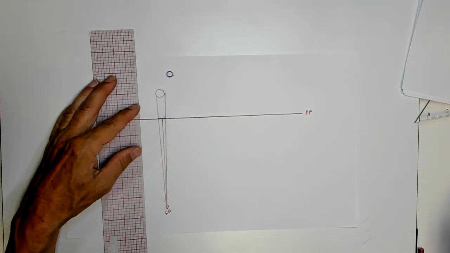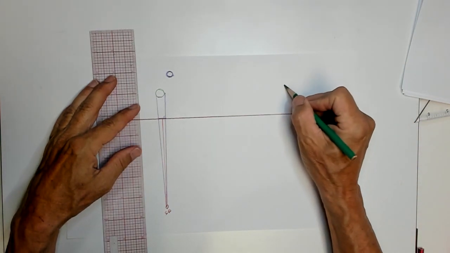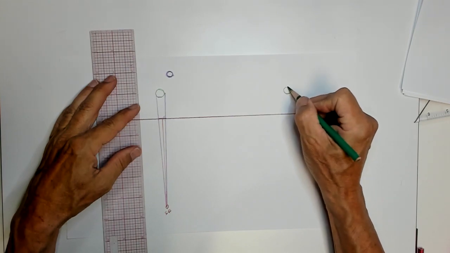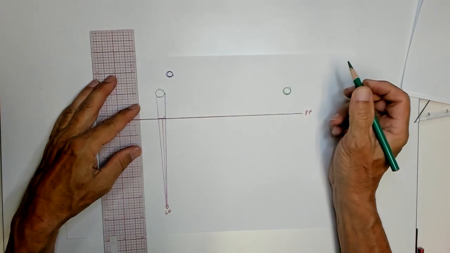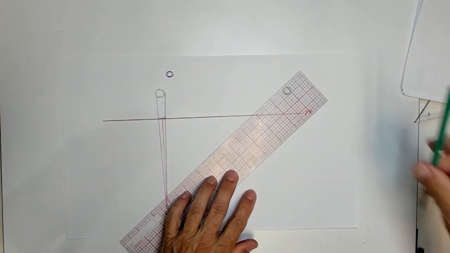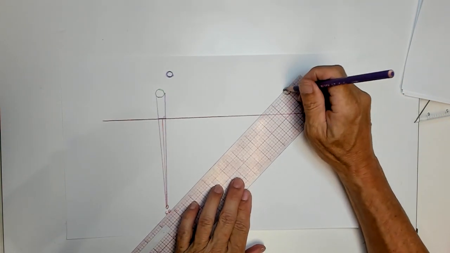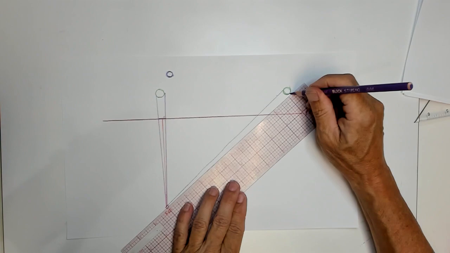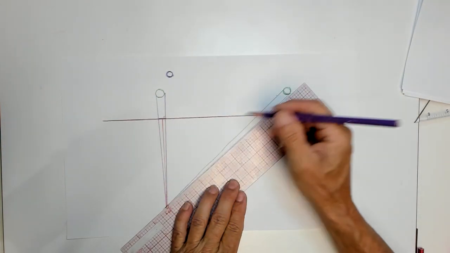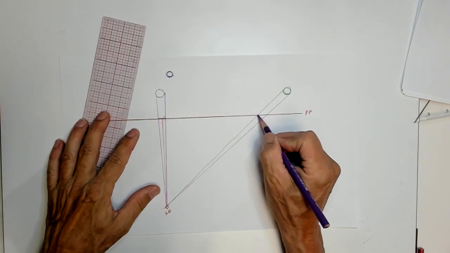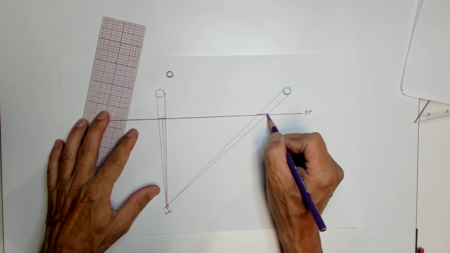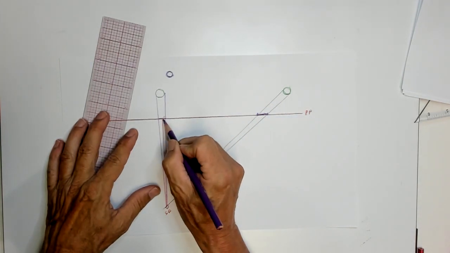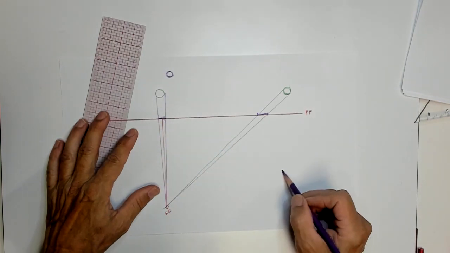So if we had something way over here, I'm going to try my best to do this same circle. And we draw a visual pyramid. And you can see how much longer this is than this one.